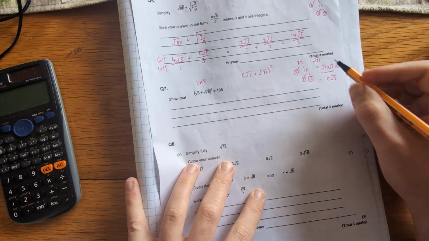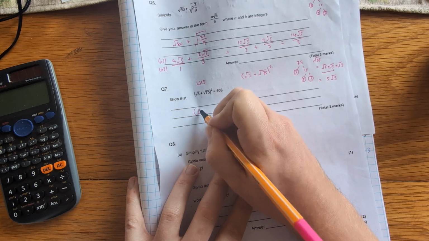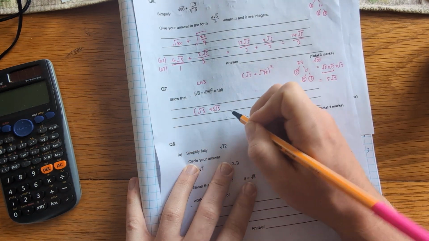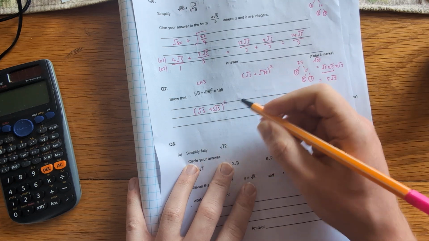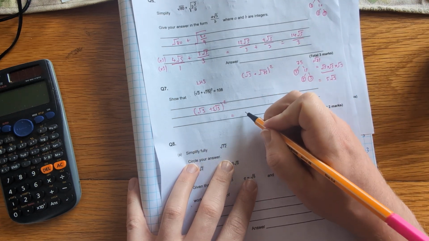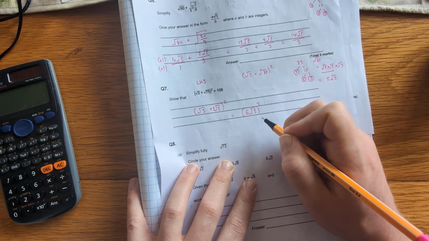So if root 75 can be written as 5 root 3, you're going to have root 3 plus 5 root 3 all squared, and that can be written as 1 lot of root 3 plus 5 lots of root 3 is 6 root 3, all squared.